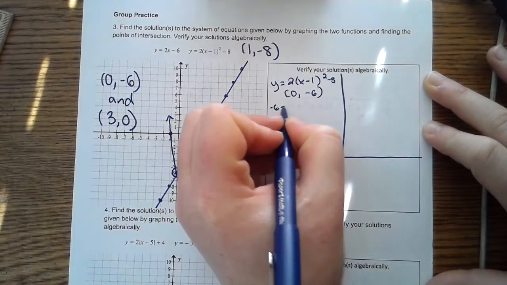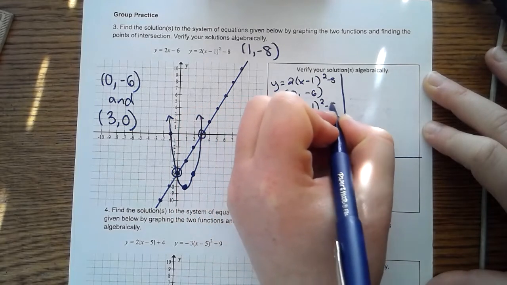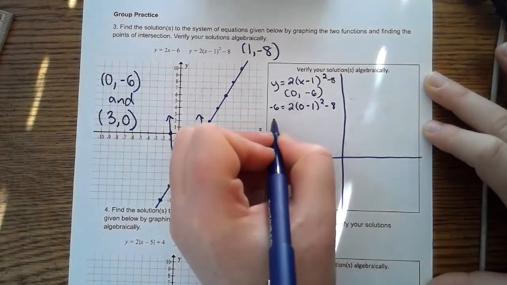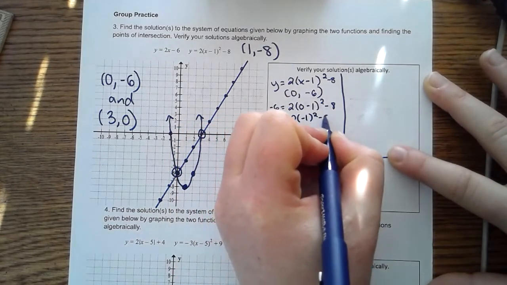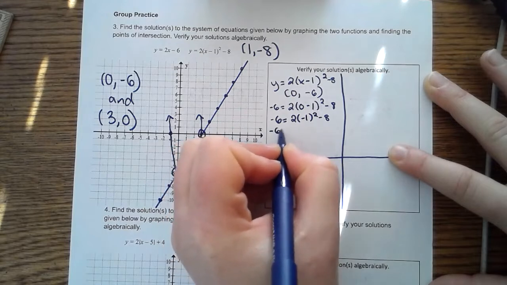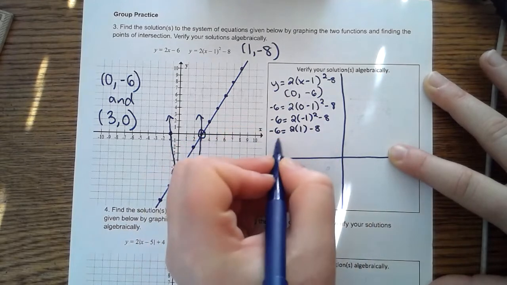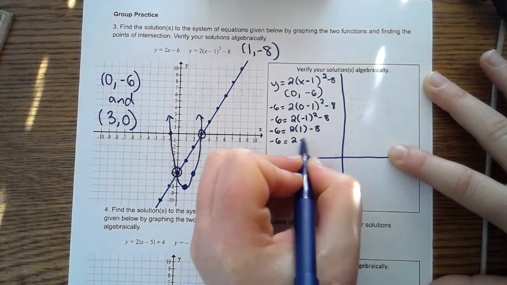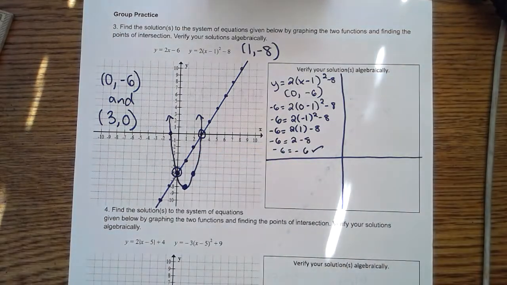Does -6 equal 2 times (0 minus 1) squared minus 8? There's my setup. PEMDAS. -1 squared is 1. Okay, so I got 1 true statement.